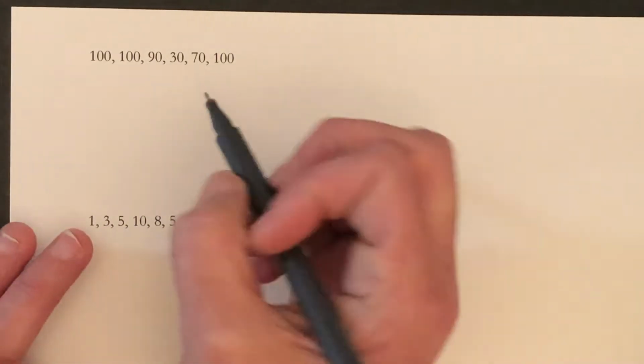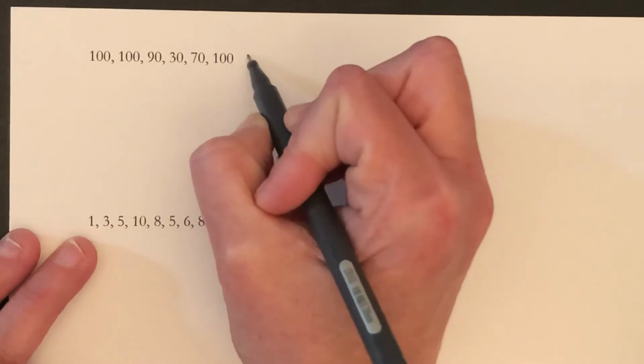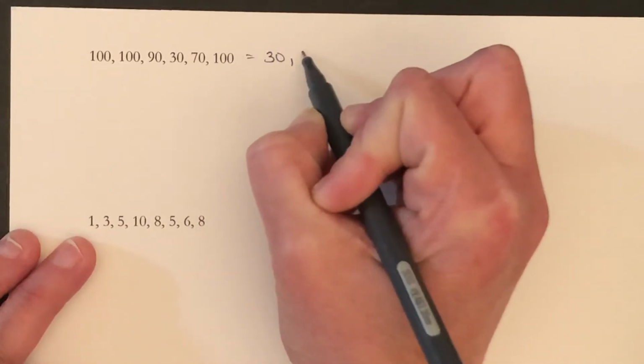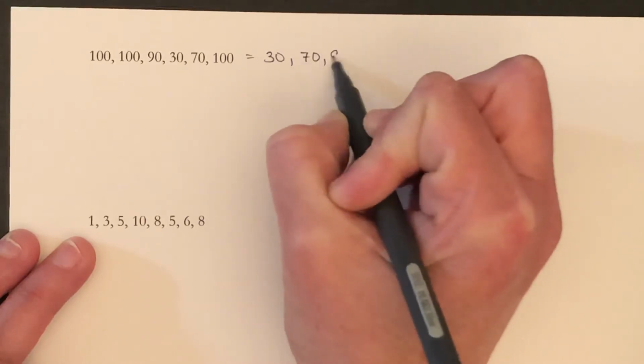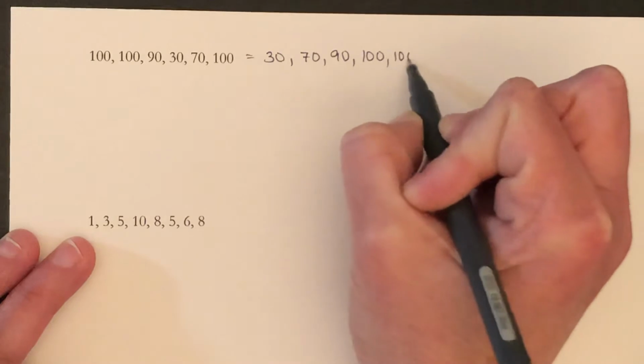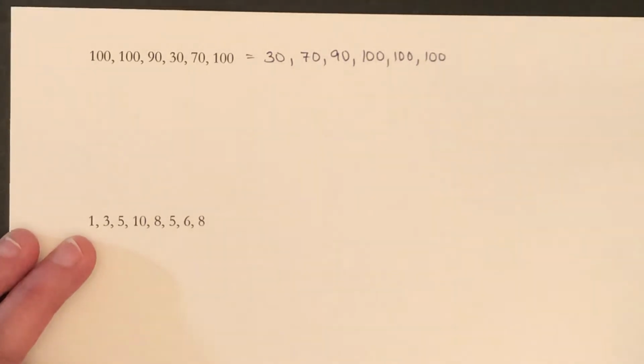Okay, let's do this one. So I'm going to list these in order, which would be 30, 70, 90, 100, 100, 100.